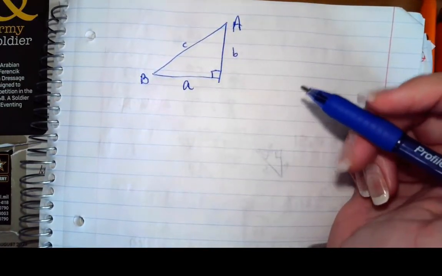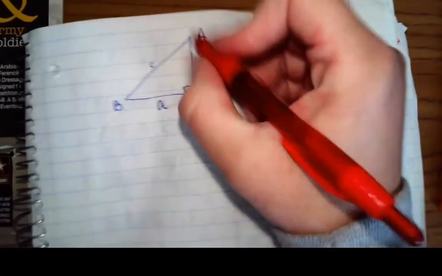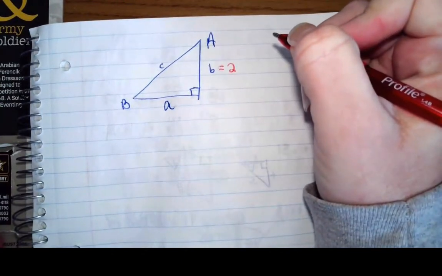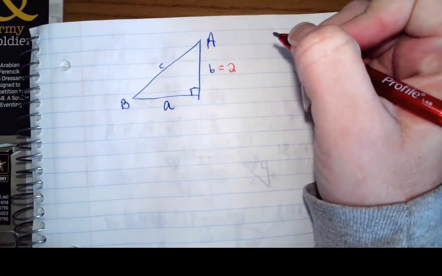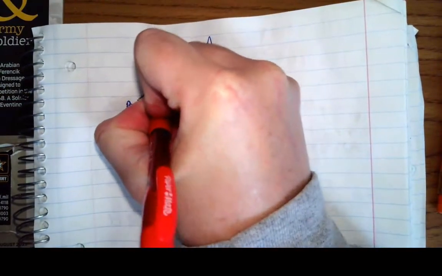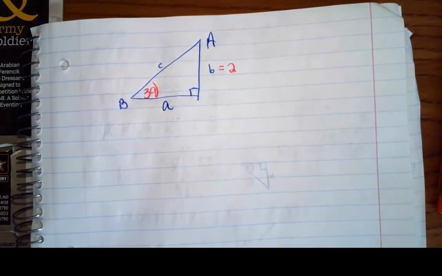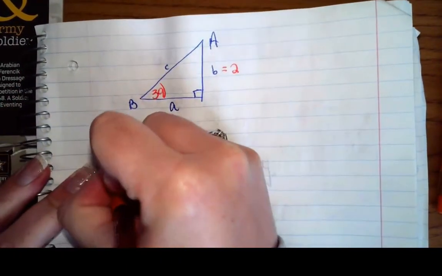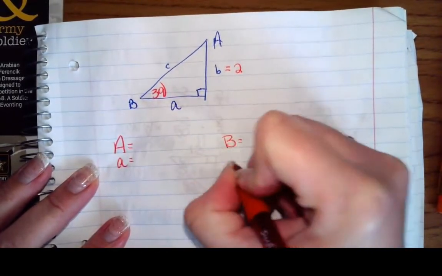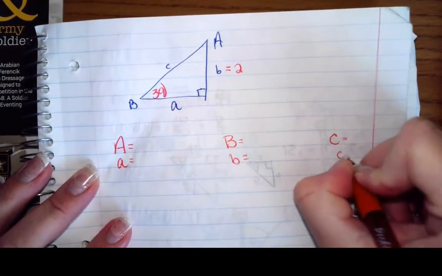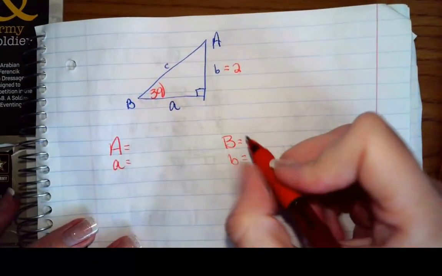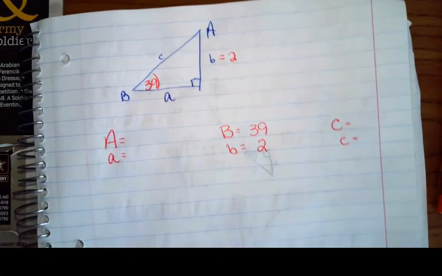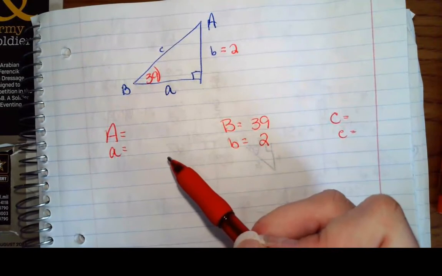So when I'm looking at this, little b is going to be 2, and a is unknown, and big B is 39. Okay, I want to finish out this triangle. So I want to know what the A's are, what the B's are, and what the C's are. So I know that little b is 2. I know that big B is 39. And I know that I can figure out what the remaining parts of this triangle are.